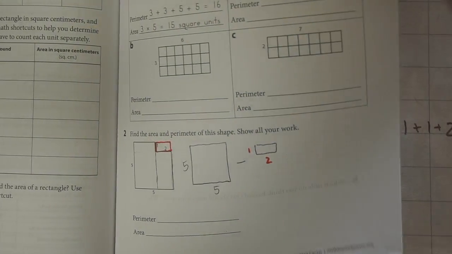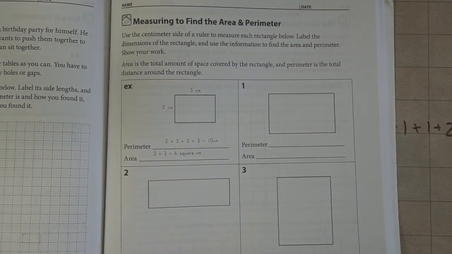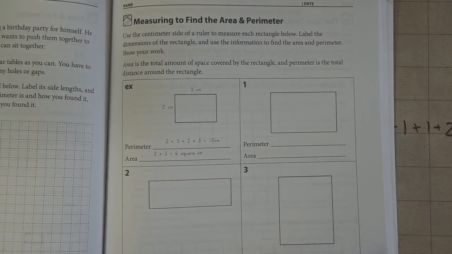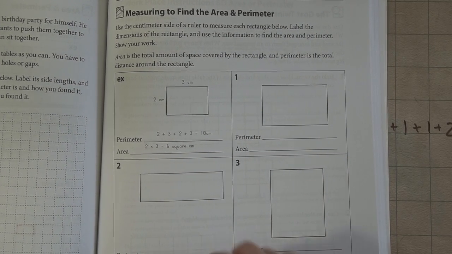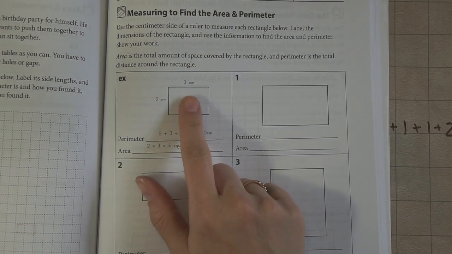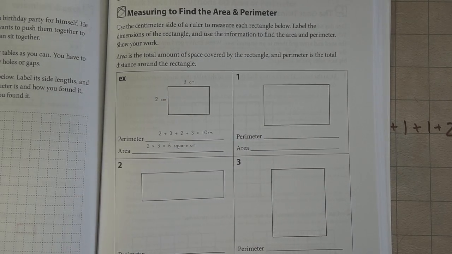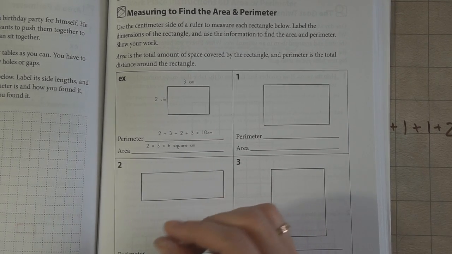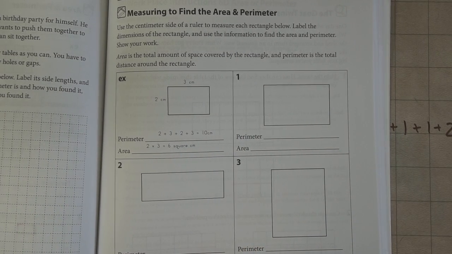The other page we're doing this week is 209. 209 starts out pretty similar to the other page. The only thing is, this time, it's having you measure the side lengths with centimeters. There's two ways you could do that. You could hunt down a ruler at home, one that has centimeters on it, but you could also, if you don't have a ruler, use some estimating.